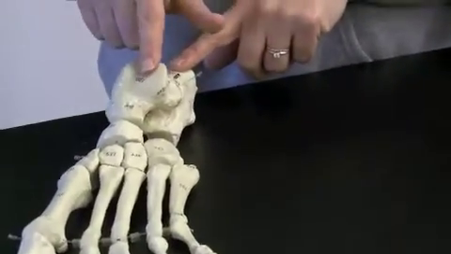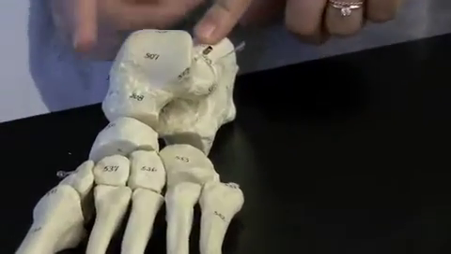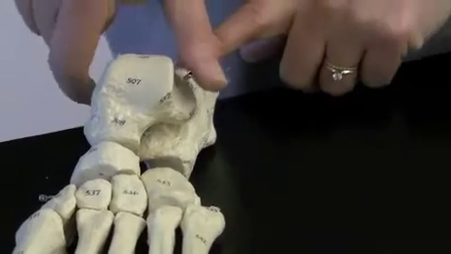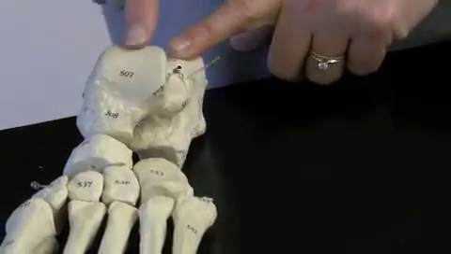Now, this bone right here is the most superior. It's called the talus. And the tibia, your lower leg bone, will fit right over that. It'll form a nice arch over it, like that. So that's the talus.